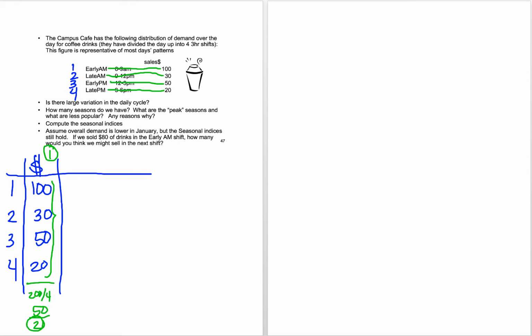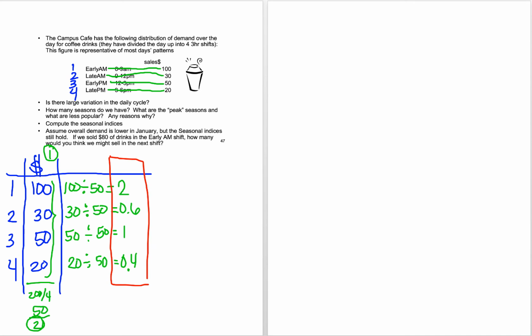The next thing we do is we create our index by taking step 1 and dividing it by step 2. So let's do that. 100 divided by 50 gives us 2. 30 divided by 50 gives us 0.6. 50 divided by 50 equals 1. 20 divided by 50 equals 0.4. And now we have our index.